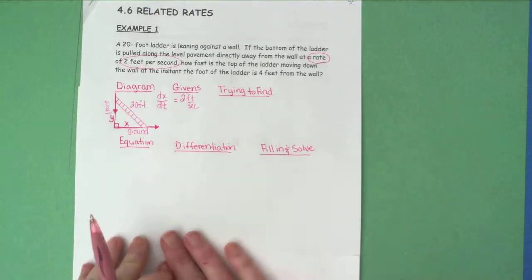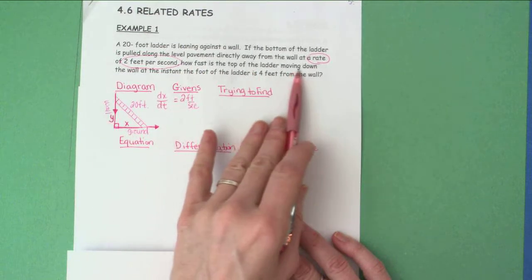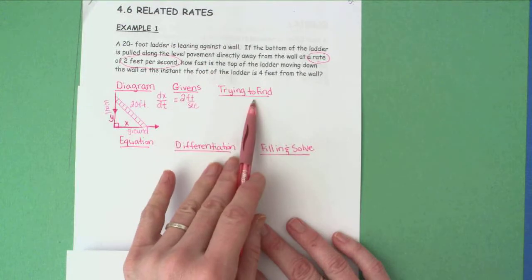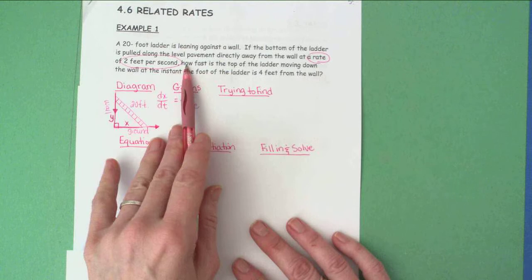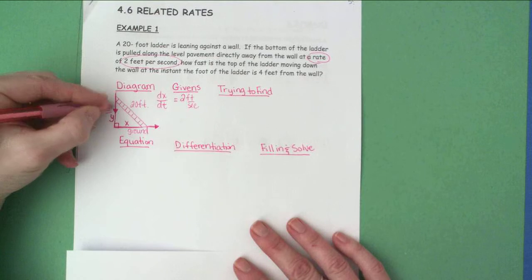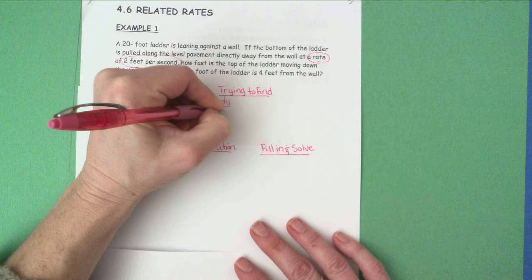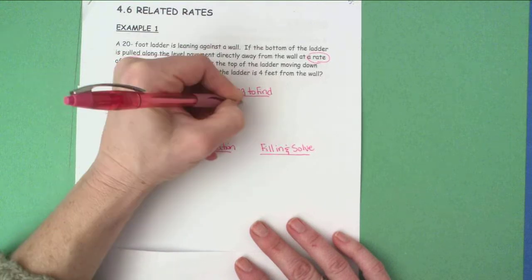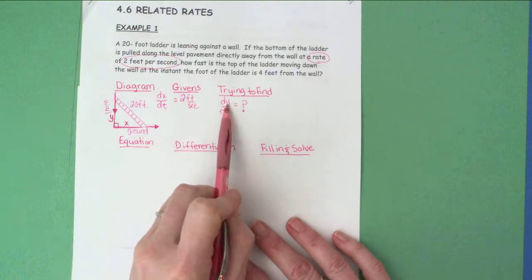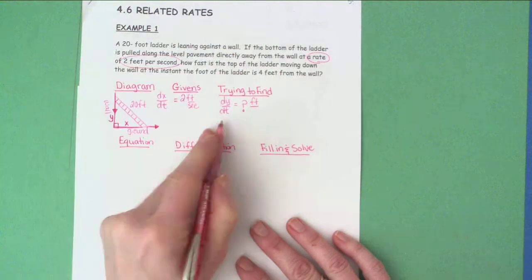Okay. What else do I know? If I keep reading, how fast is the top of the ladder moving down the wall? Okay, that information, I'm actually going to put in the trying to find section. That'll be what I'm trying to find. How fast is the top of the ladder moving down the wall? So I'll be looking for how quickly this is changing here. So I'll be looking for the change in Y with respect to time. I don't know what that is, so I will put a question mark. But I do know my units. Y is going to be measured in feet, and time in seconds.